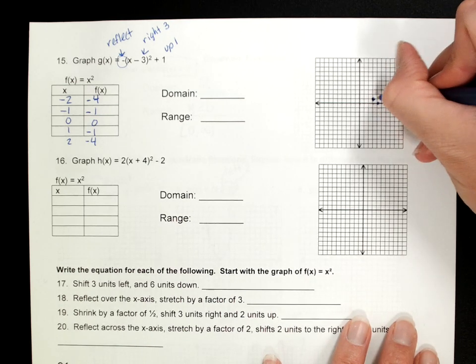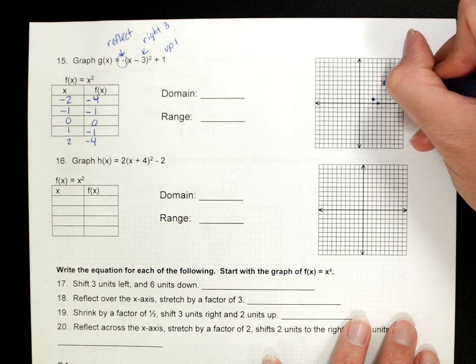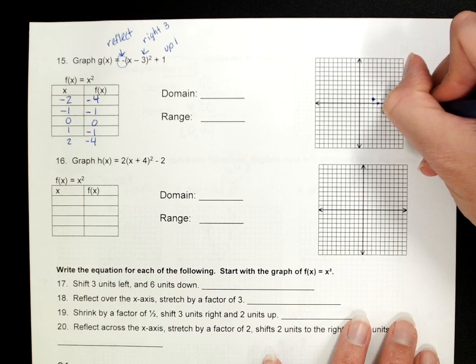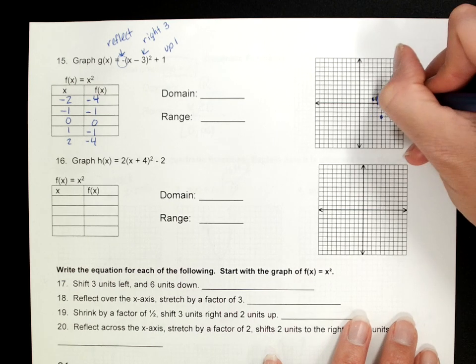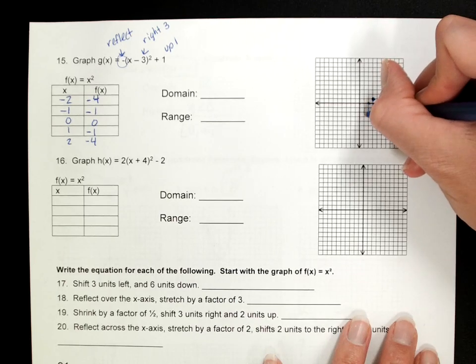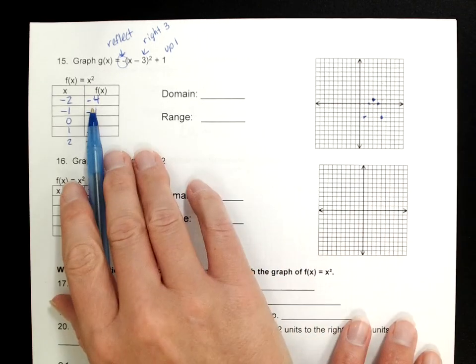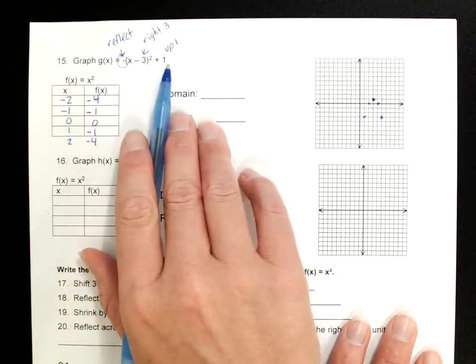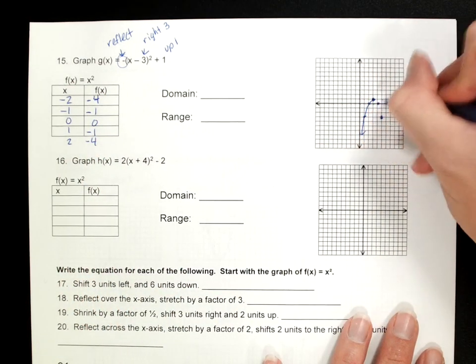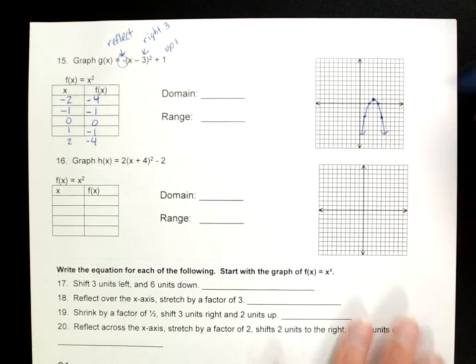Our next point is usually at 2, 4, but again, we have reflected it, so 2, down 4. Same thing on my other side. So two ways to think about this. You can either find each point and move them individually, or you can find your new 0, 0 and sketch what you know the graph should look like from there.